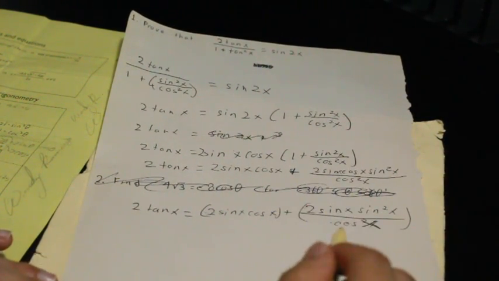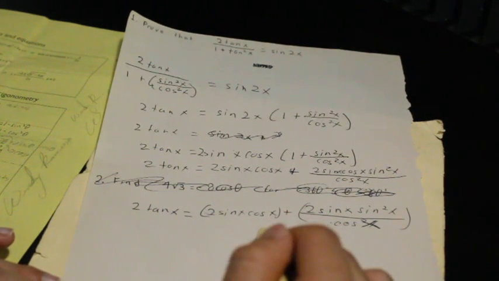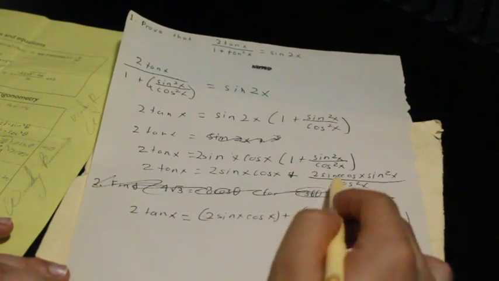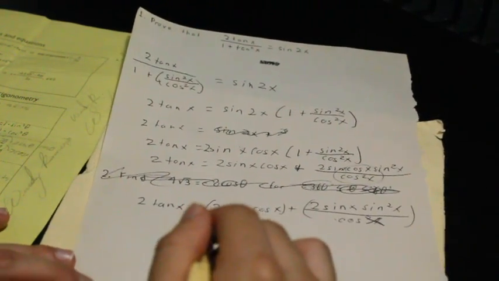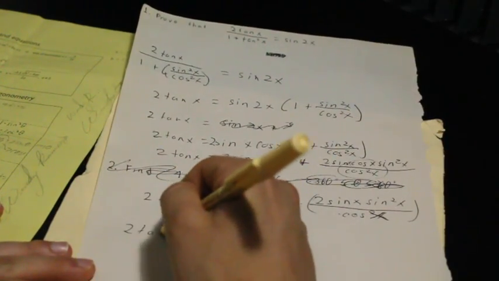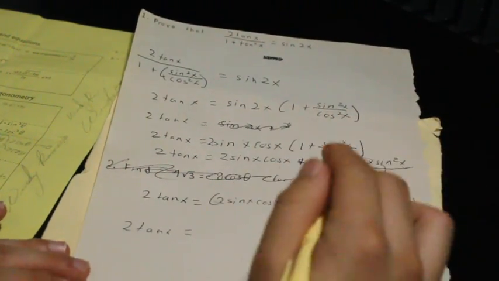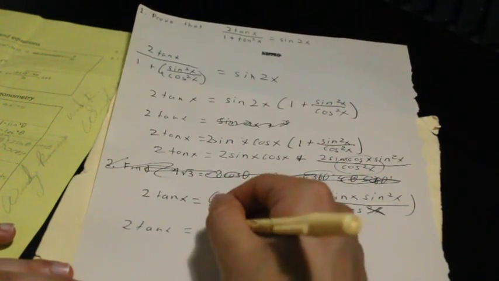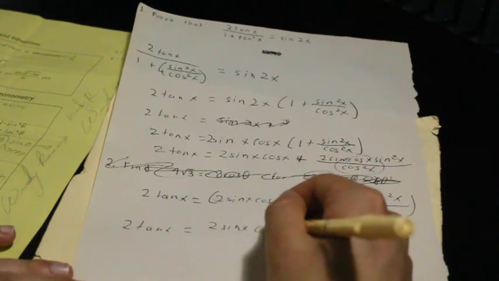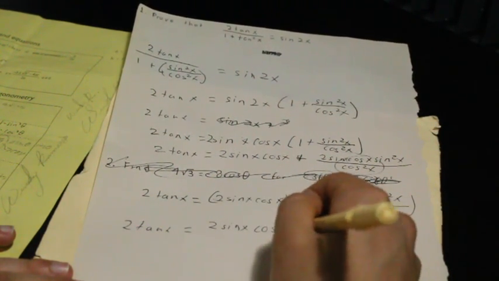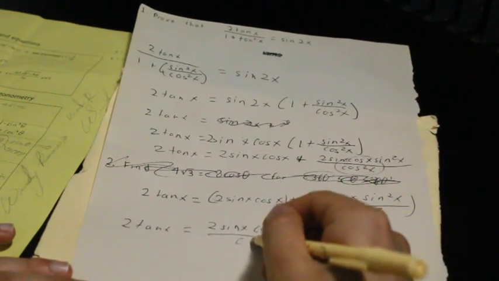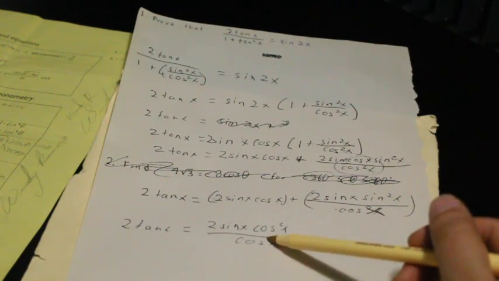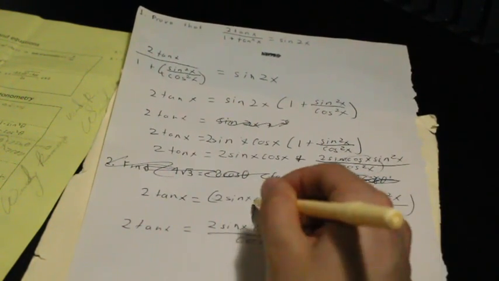What we should be doing is getting common denominators, and the way we're going to do that is similar to the way we canceled out this right here. So we're going to write everything down again. And this time, we're going to turn this cosine of x into a cosine squared of x. And then we put the common denominator. Because if we were to do this division right here, we would go back to this right here.